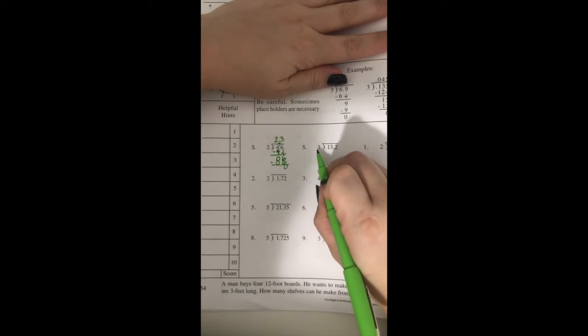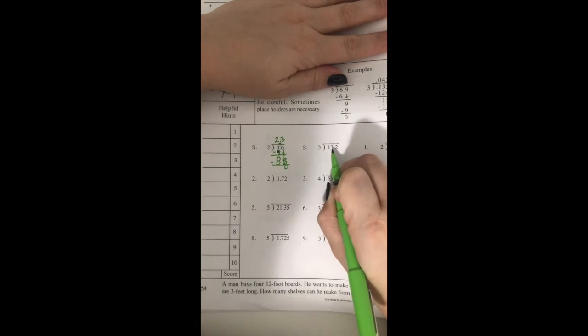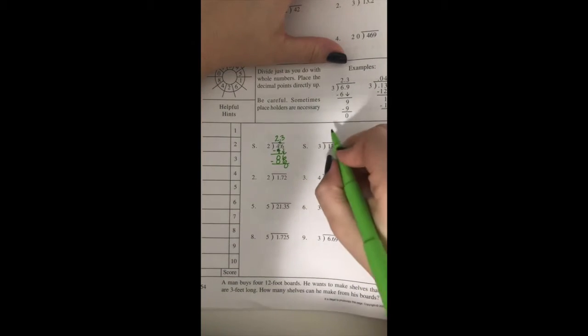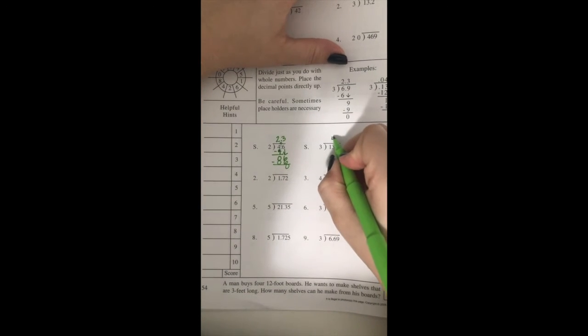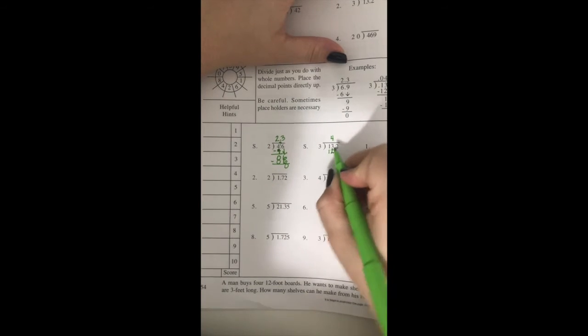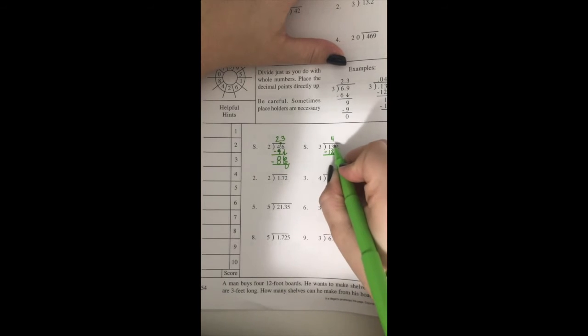We're going to try and divide 3 into 1. We can't, so we're going to try and divide 3 into 13. And how many times does 3 fit into 13? Well, it fits 4 times because 3 times 4 is 12. That's the largest number I can possibly fit. We're going to subtract as usual. 3 minus 2 is 1.